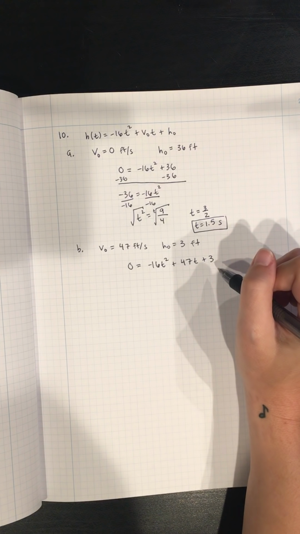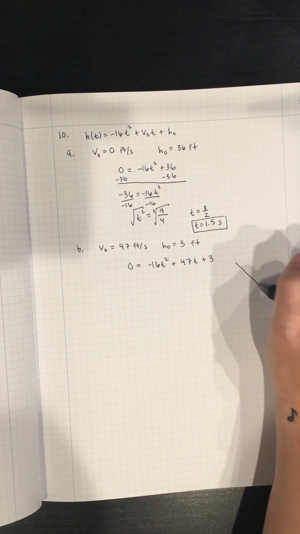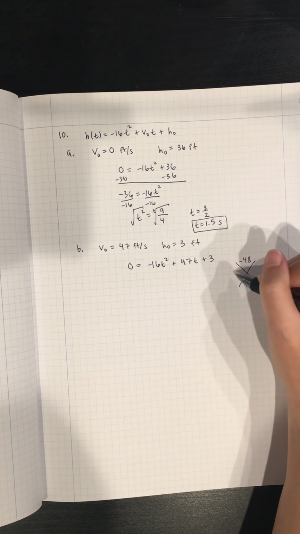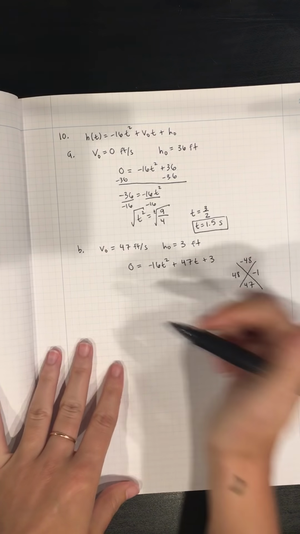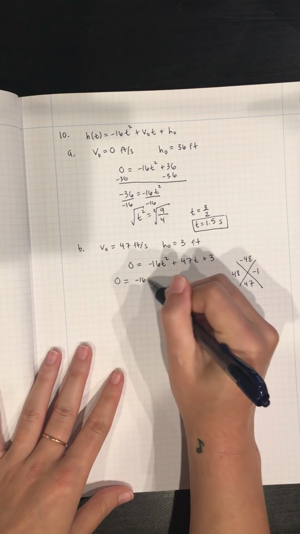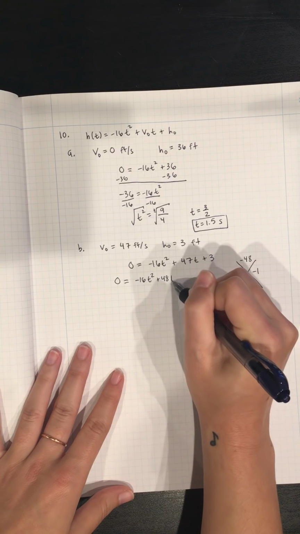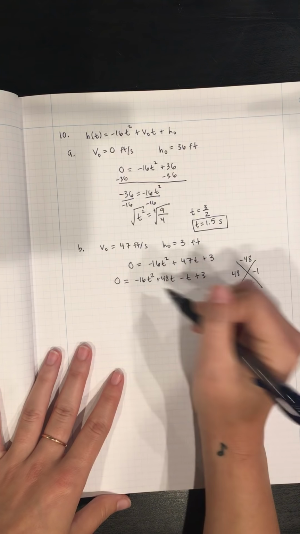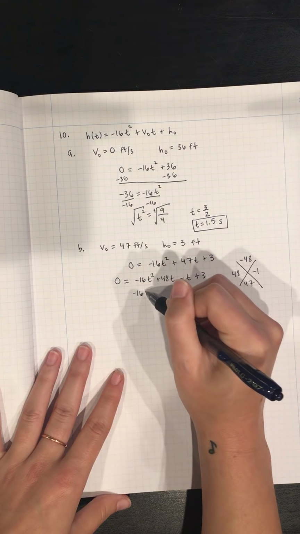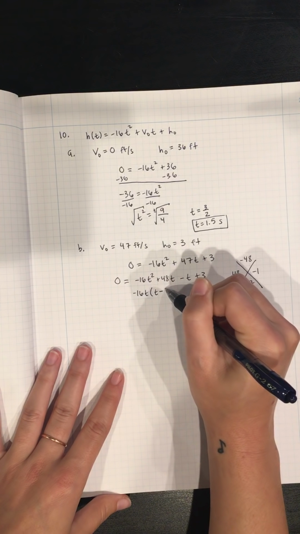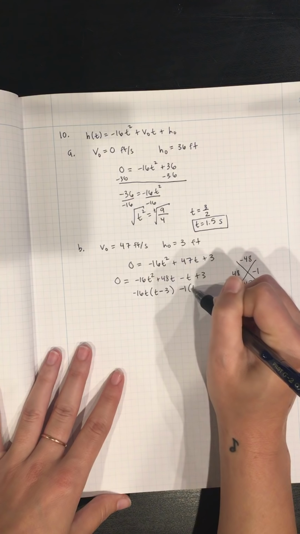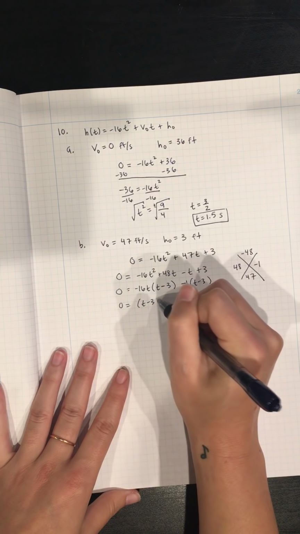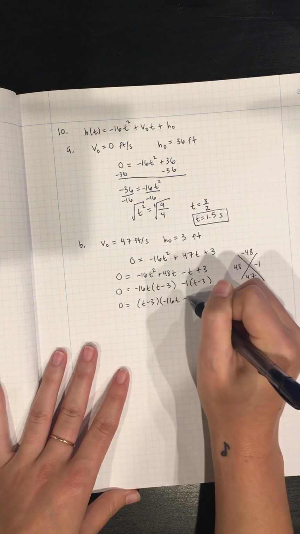So I am going to try factoring. So this would be negative 48, and this would be 47, which could be 48 and negative 1. So it looks like it factors nicely. So I could do negative 16t squared plus 48t minus t plus 3. So here I'll take out a negative 16t. This would be t minus 3 minus 1 times t minus 3. So this would be t minus 3 and negative 16t minus 1.